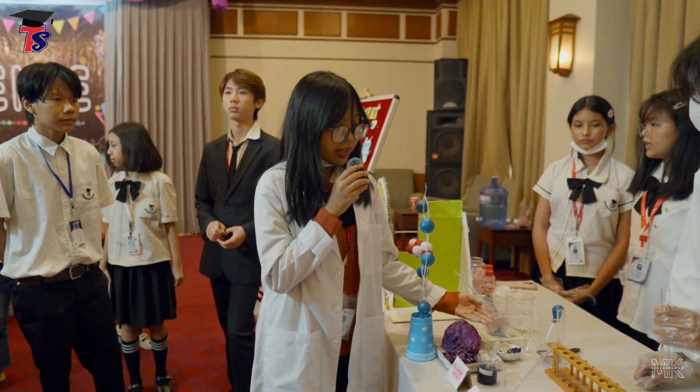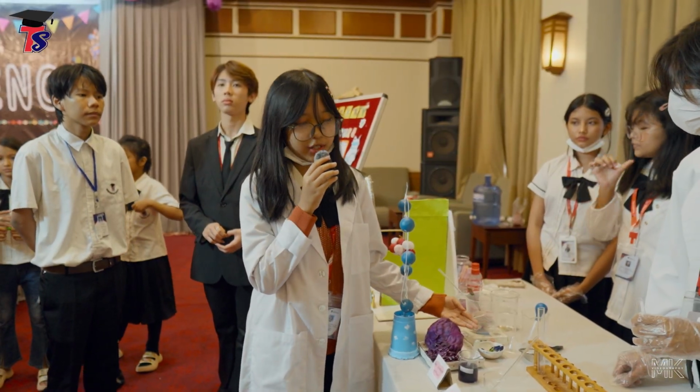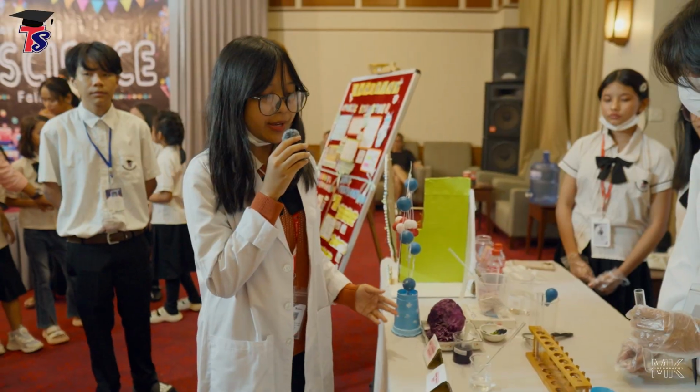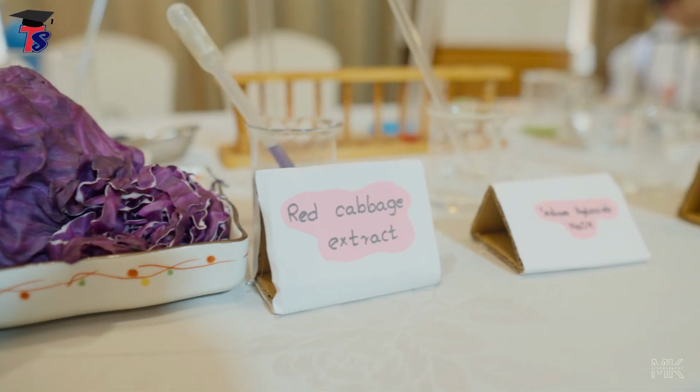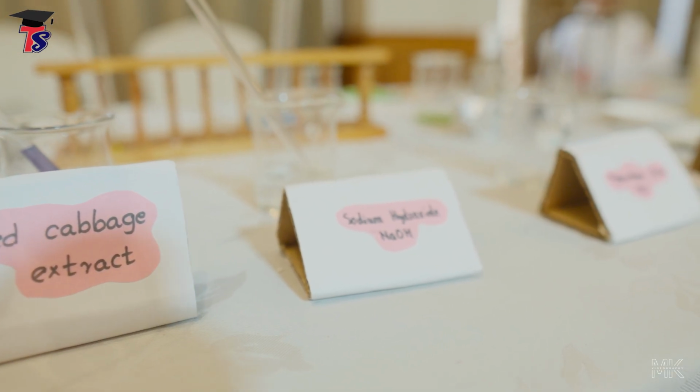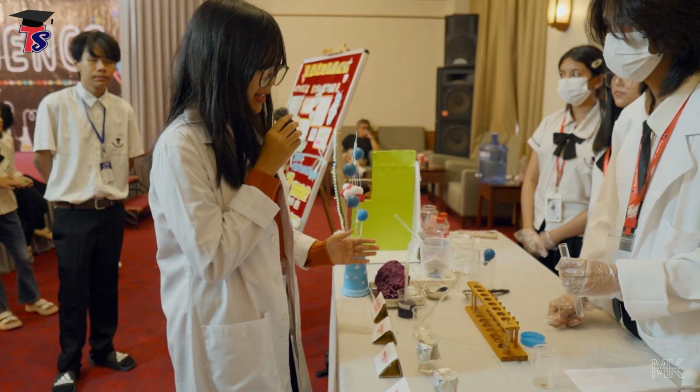We would actually like to experiment with this, but we do not have the materials needed. So moving on, we'll use red cabbage. We dice it up into small pieces and boil it in warm water so that it turns into this liquid, which is purple. And so we'll get the test started.